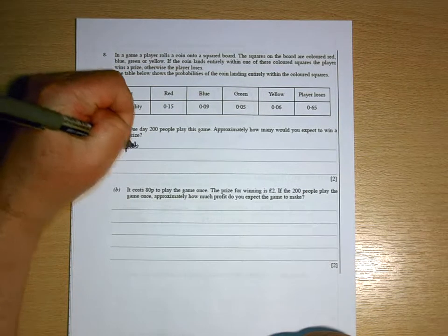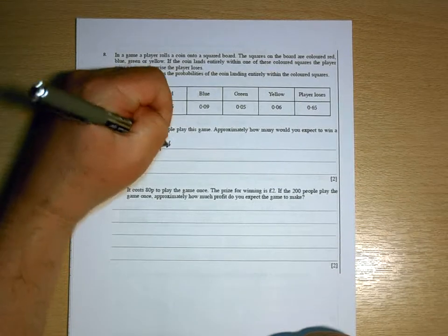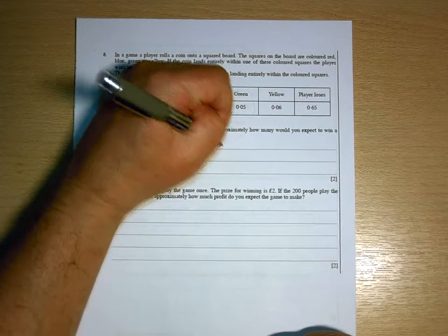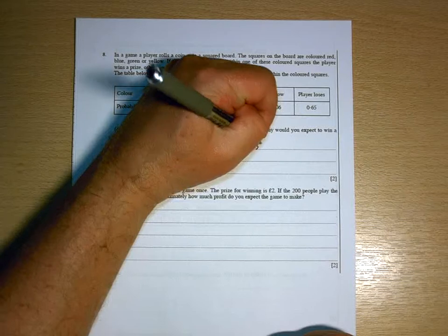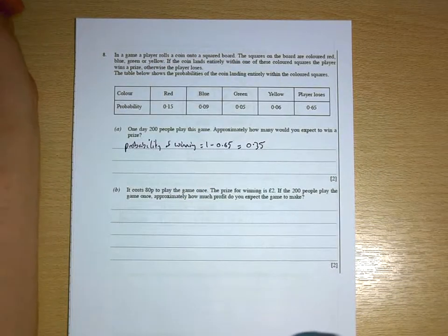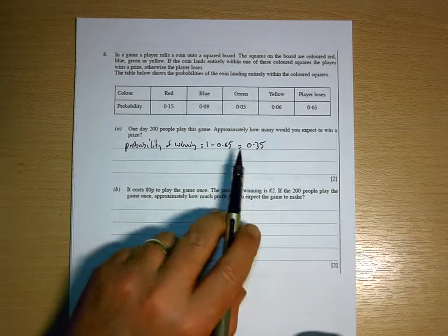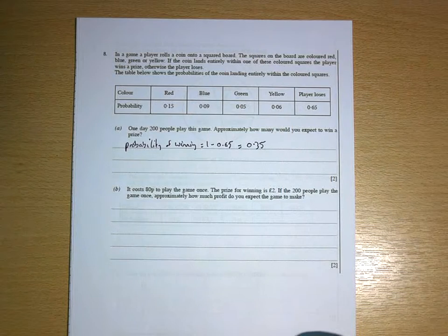So the probability of winning will be 1 minus 0.65, which is 0.35, or add them up and you should get the same thing. So the chances of one person winning is 0.35.